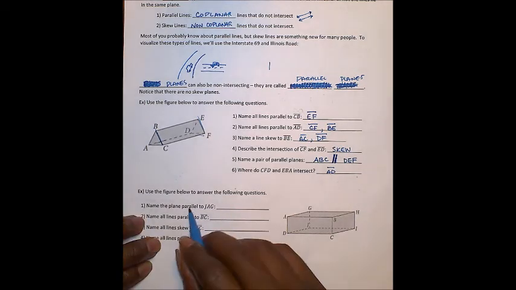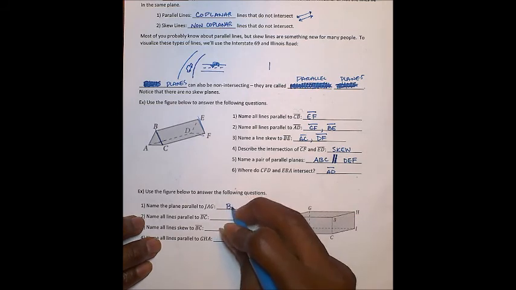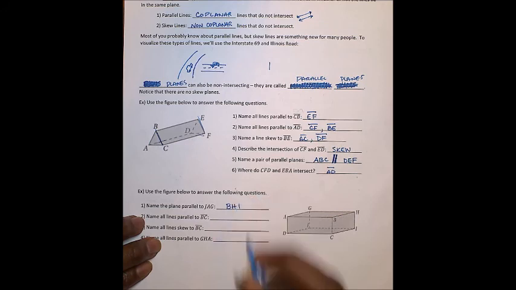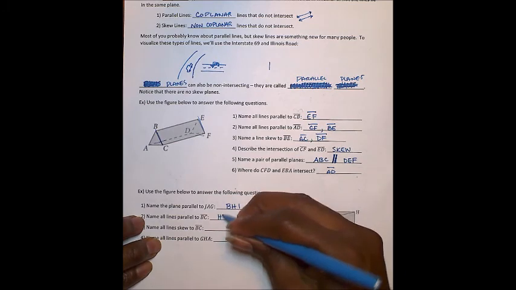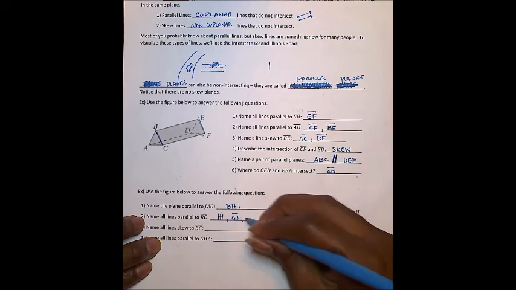So name a plane parallel to JAG. JAG is this left side of the box. The right side of the box is BHI. Name all lines parallel to BC. So BC is here. So I see HI is parallel, and GJ is parallel, and AD is parallel.